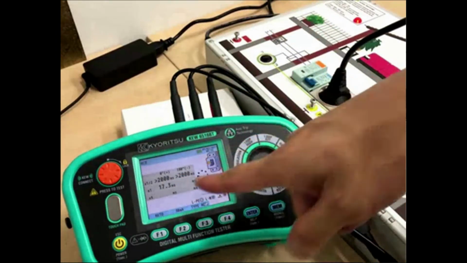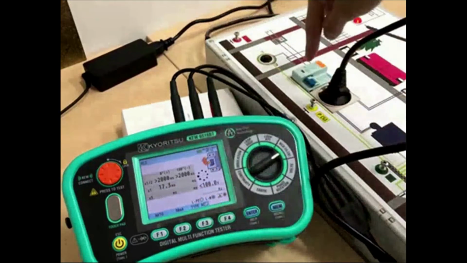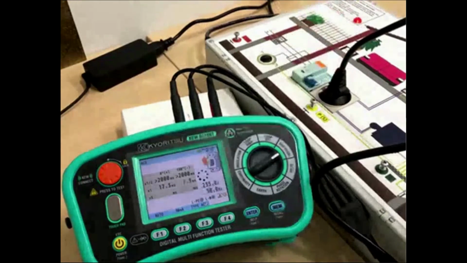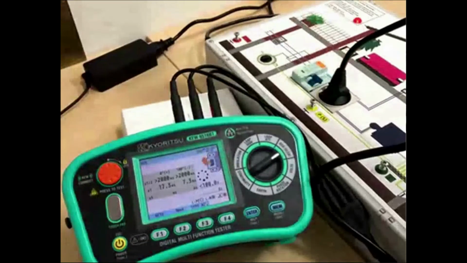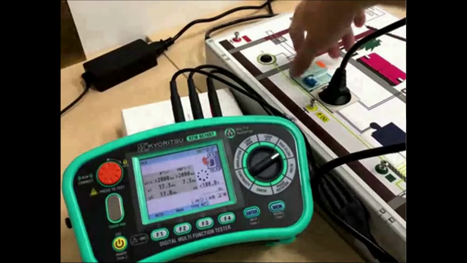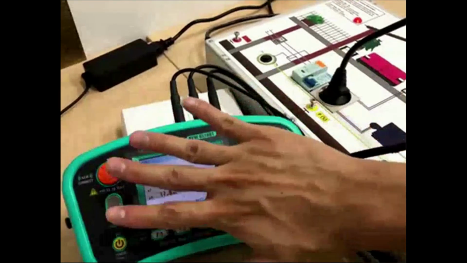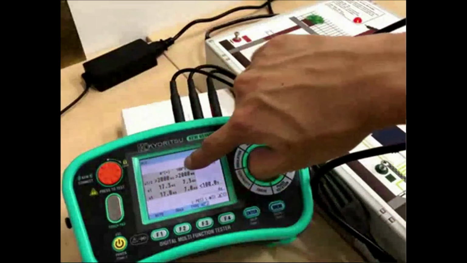Okay, one trip. So now trip ready. It asks you to switch on your RCD, because trip ready, your RCD is off. Switch on again, continue to test. Okay, it will trip. Then trip again, on again. Trip again, on again. So here it shows you all the result of the 0 phase and 180 phase.